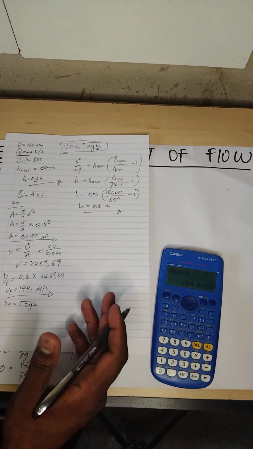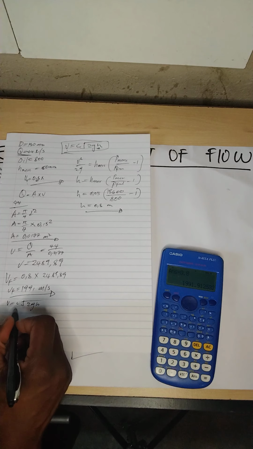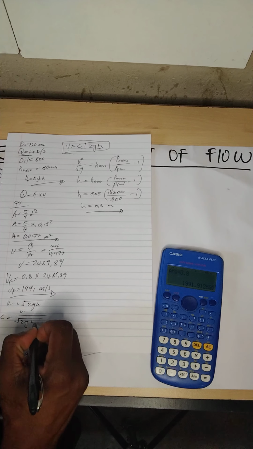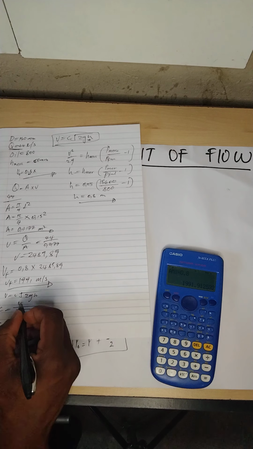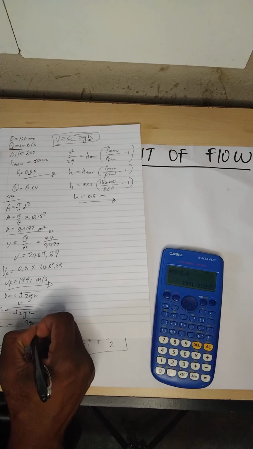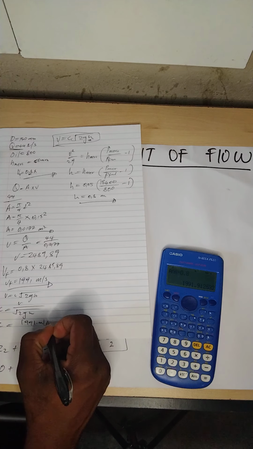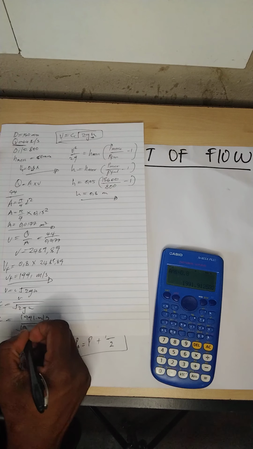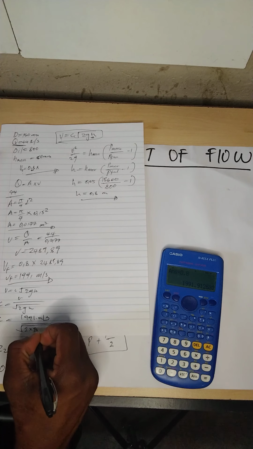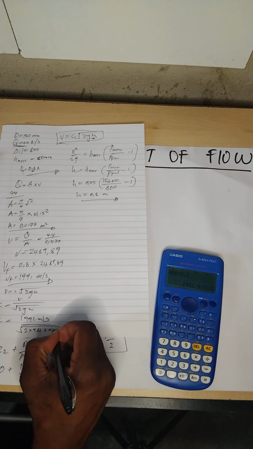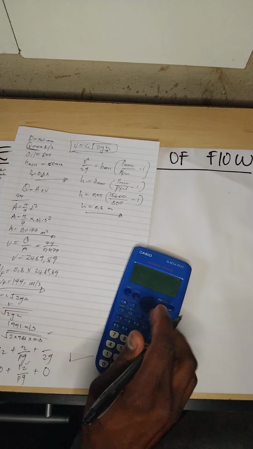I'm just trying to show you how we work out these things. Then C equals V over the root of 2gh, right? Then you can start substituting. Your velocity is 1991 meters per second over the root of 2 multiplied by 9.81 multiplied by height. Our height is 0.8.